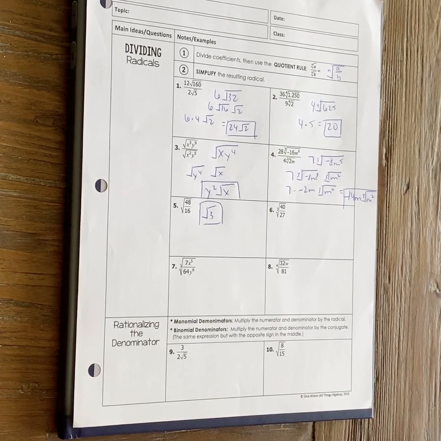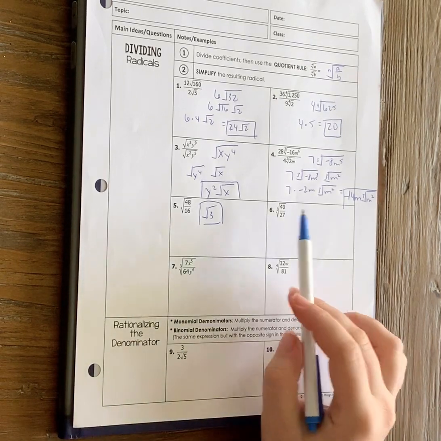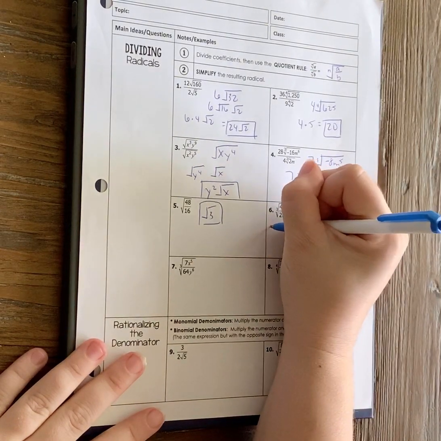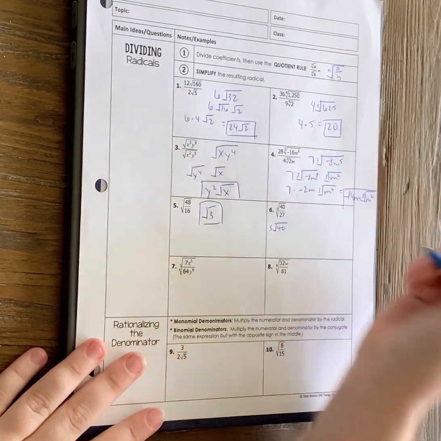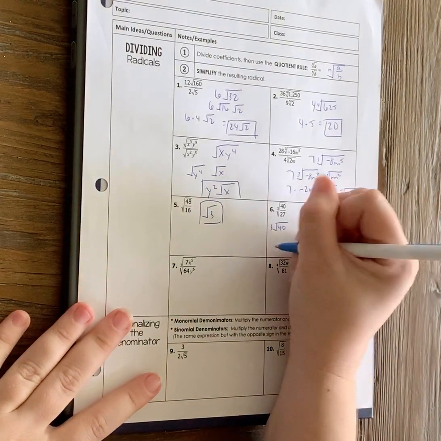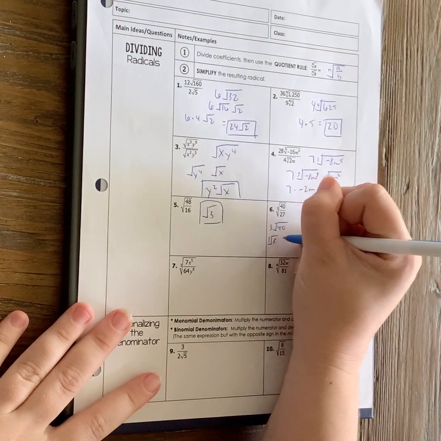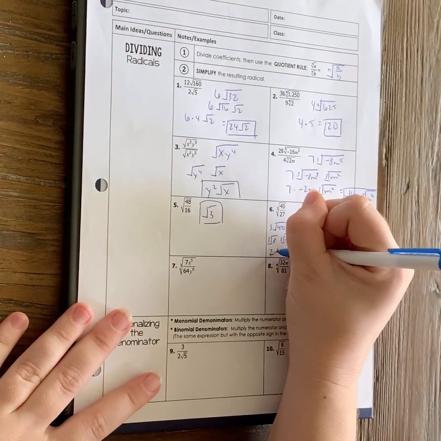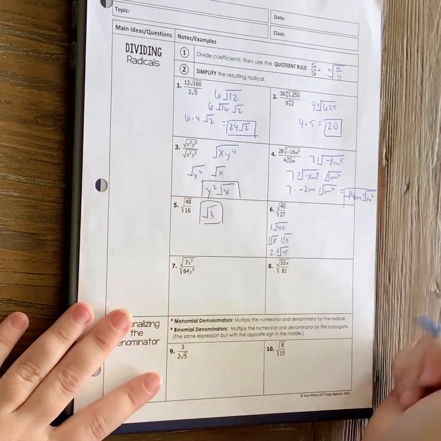So we want to break that into two different parts. We're going to simplify each radical part. So we have the cubed root of 40 that we want to break down. So the largest perfect cube that goes into 40 evenly is 8. So that is 8 and 5. The cubed root of 8 is 2. So we have the 2 cubed root of 5.